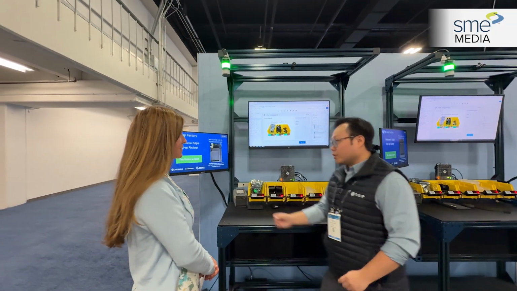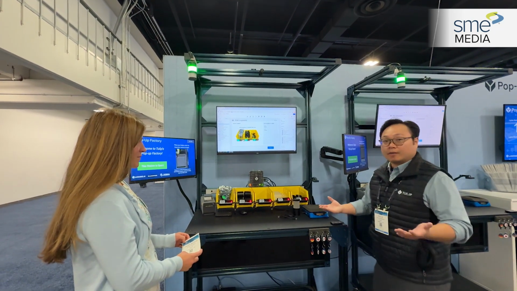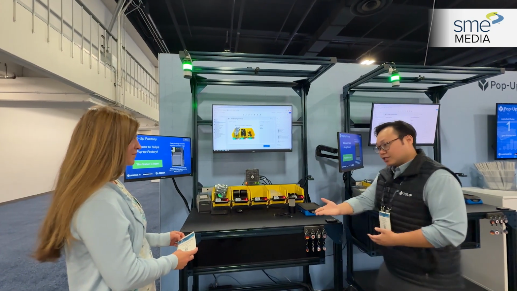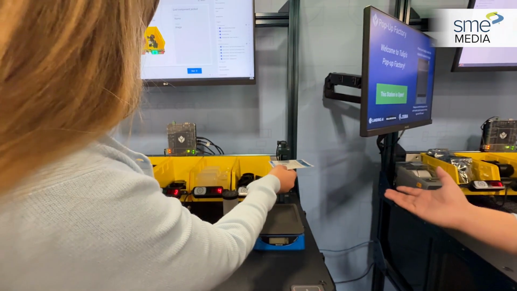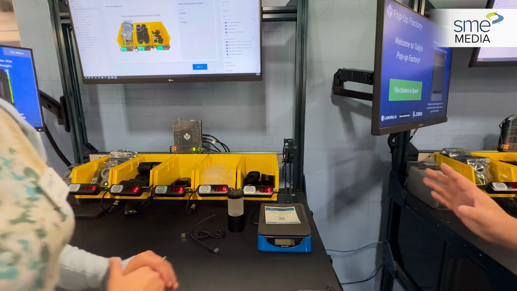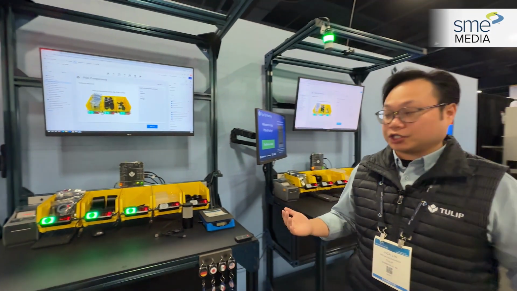And the first thing we want to do is scan in the badge to make sure we identify who's currently working on the shop floor. So Natasha, if you don't mind, you can put that underneath the camera. So what that's doing, you can lay it down over here. So what that's doing is that Tulip also has an open ecosystem and architecture as well.